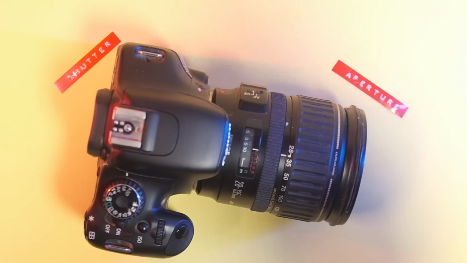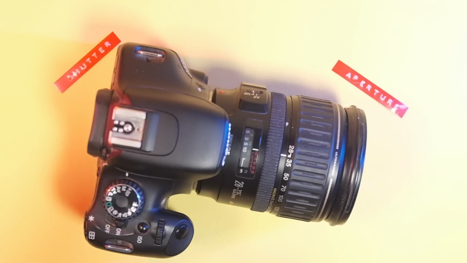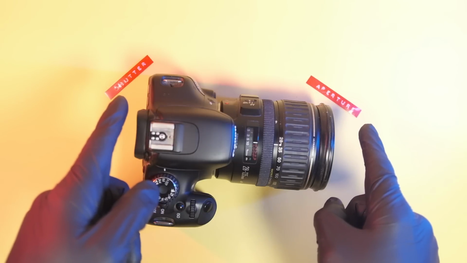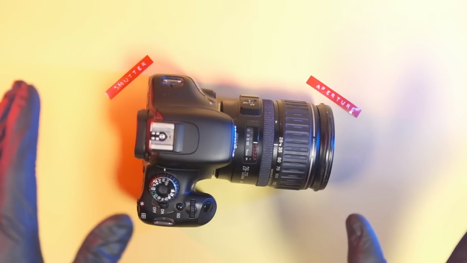See that? F5.6. I'm about to unsubscribe from all this. We can control just these two things right here and get completely different pictures, alright?